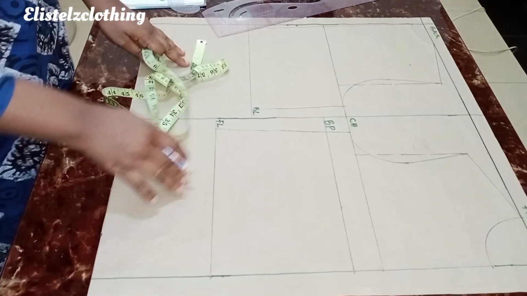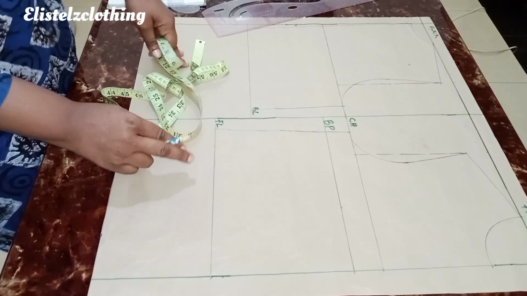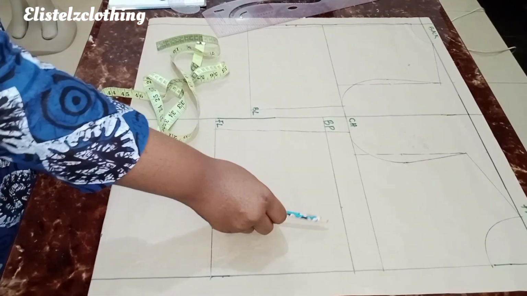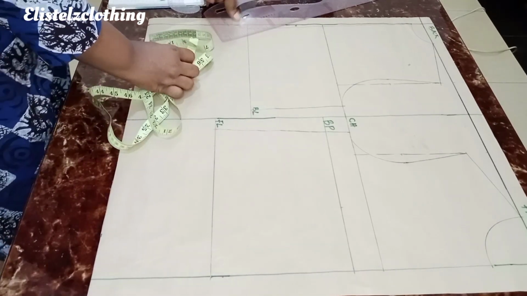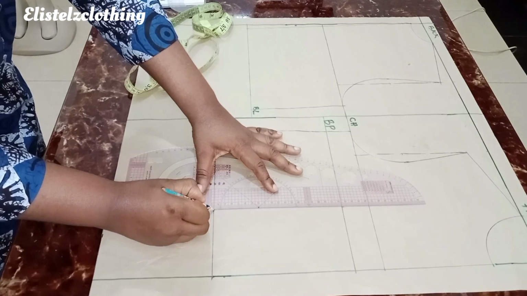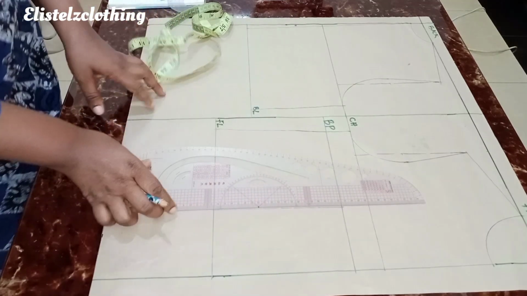Now note that your dart is not supposed to get to your chest line, okay. So we're stopping it on the bust point, okay. So I'll go ahead and connect these lines with a straight line like so, okay. And here we have it.